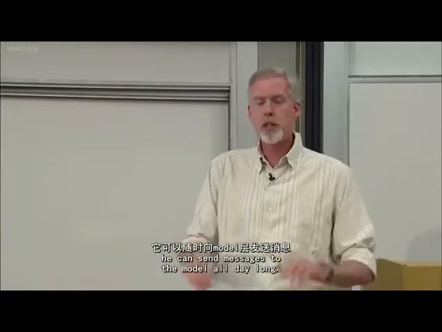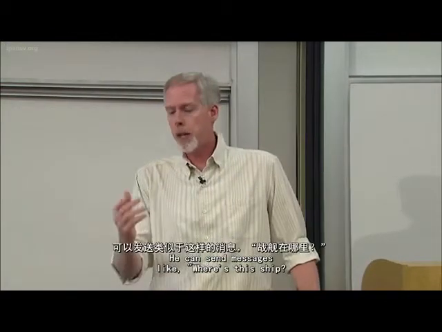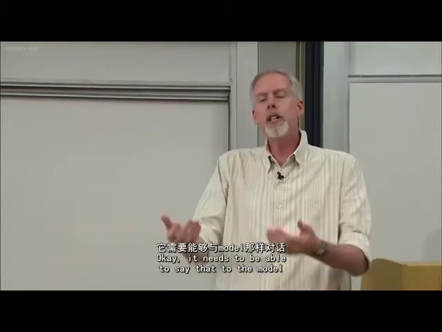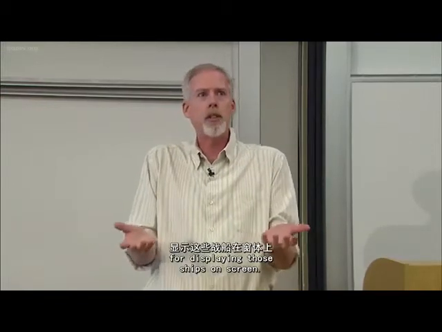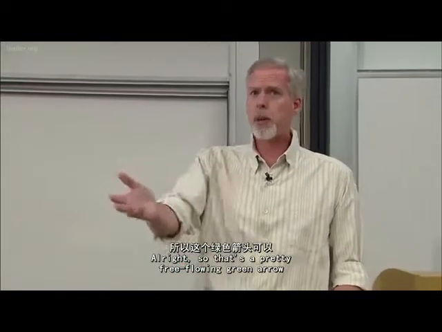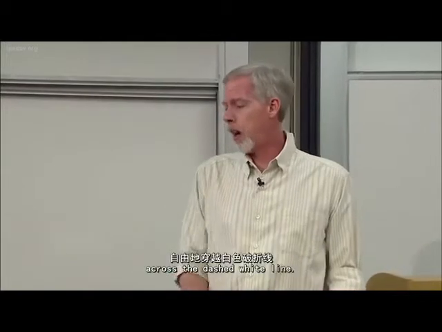It can send messages to the model all day long. It can send messages like, where's this ship? Give me the list of ships. It needs to be able to say that to the model because it's responsible for displaying those ships on screen in the video game. It needs to be able to ask the model pretty much any question the model is willing to publicly vend. All right? So that's a pretty free-flowing green arrow across the dashed white line.